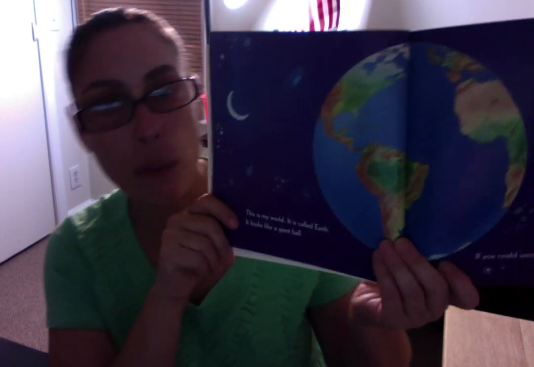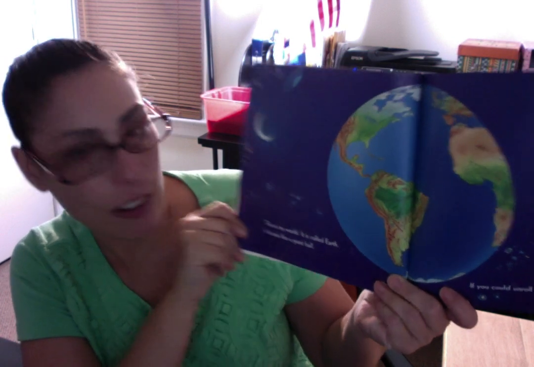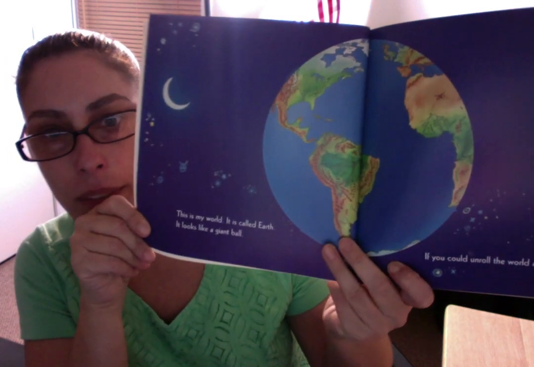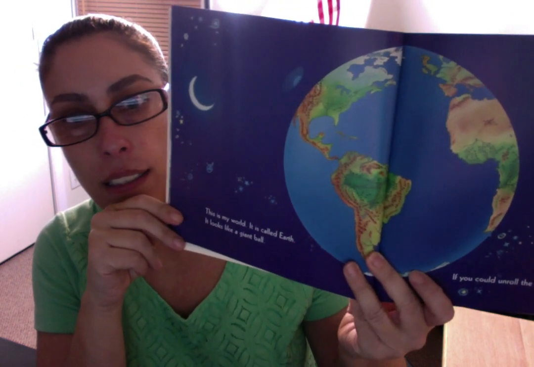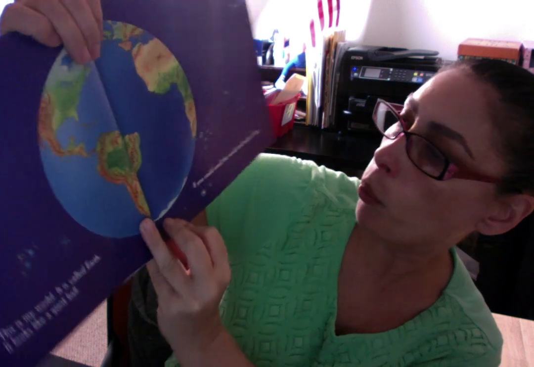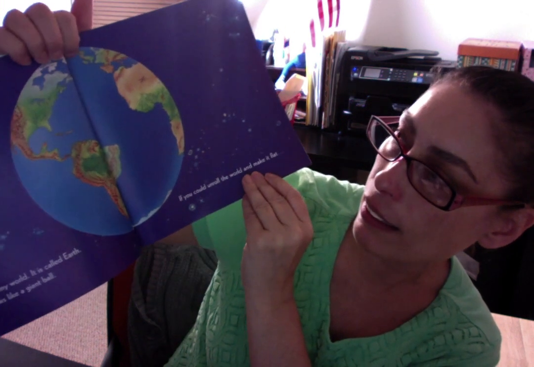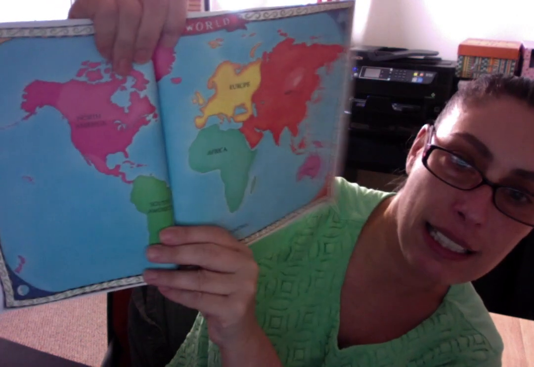This is my world. It is called Earth. It looks like a giant ball. So let's see. If you could unroll the world and make it flat, it would look something like this.